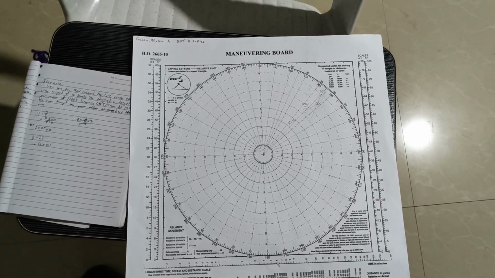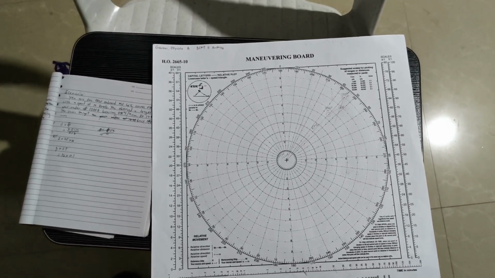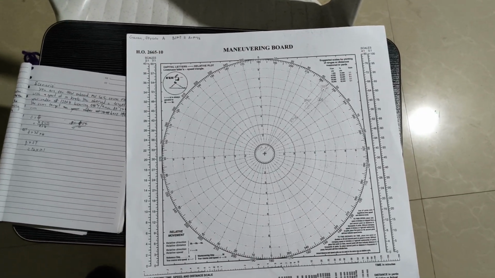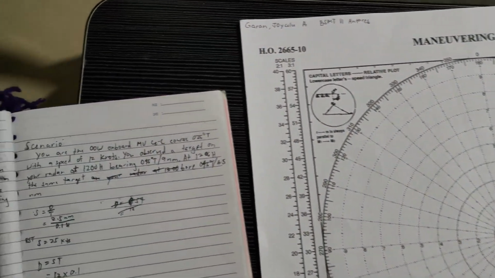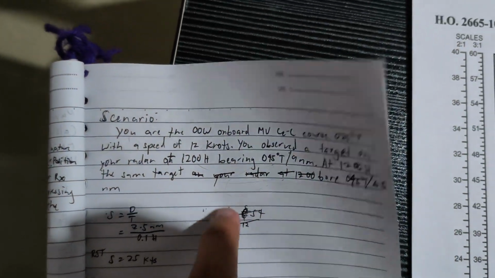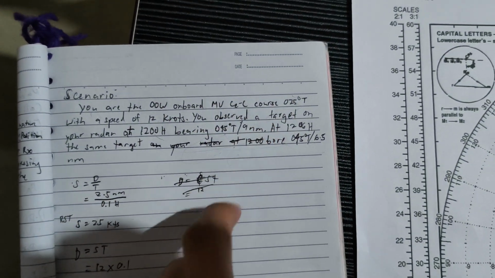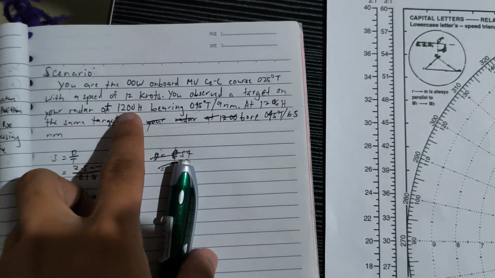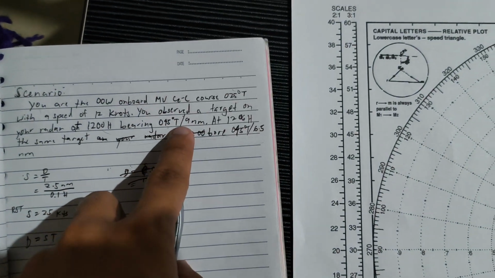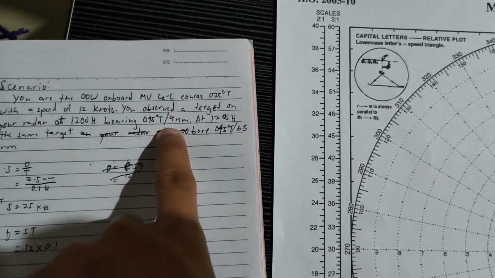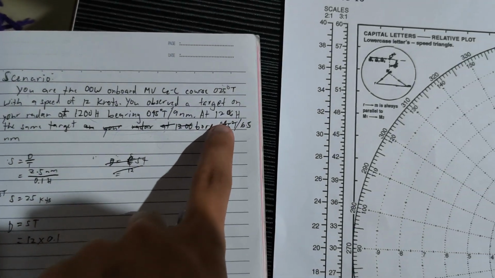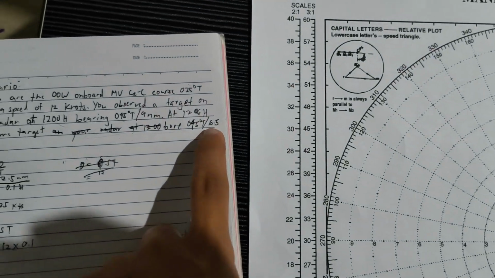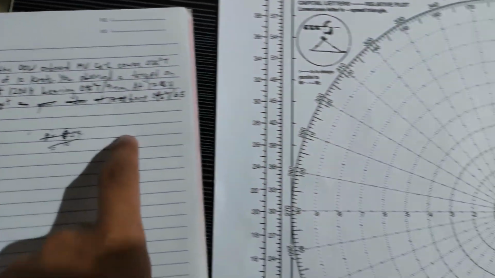Good day. In this video, I will be demonstrating how to properly plot and determine the target details using a maneuvering board. In this scenario, you are the OOW on board MV CEC, course 025 degrees true with a speed of 12 knots. You observe a target on your radar at 1200, bearing 045 degrees true, range 9 nautical miles, and at 12:06 the same target bore 045 degrees true and 6.5 nautical miles.